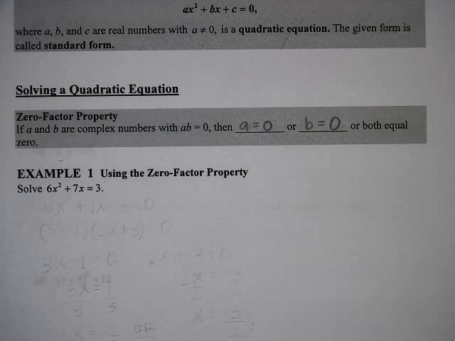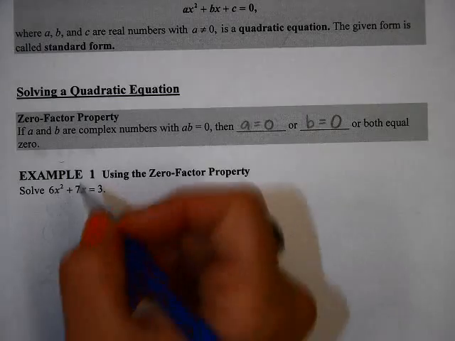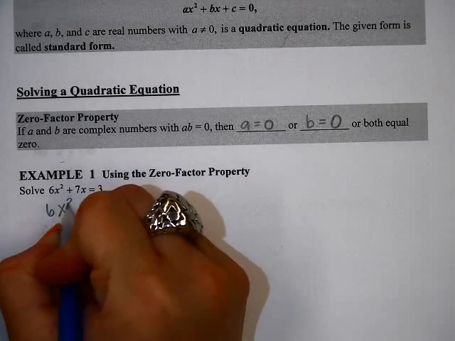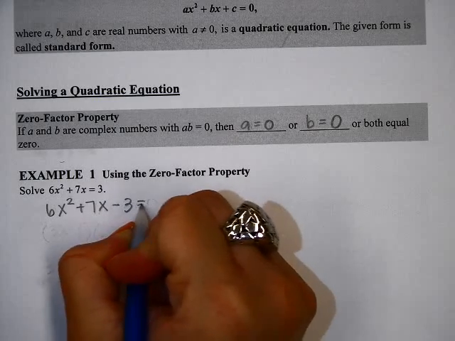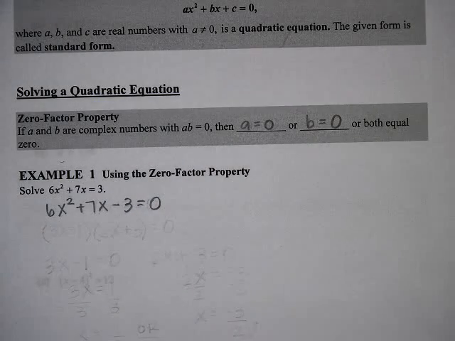So as we look at example 1, solve 6x squared plus 7x equals 3. Then again, it is important that you note back on the original standard form that we talked about, and that is ax squared plus bx plus c all needs to be on the same side of the equal sign. So that's the first thing that we want to do. We want to write this as 6x squared plus 7x minus 3 equals 0.